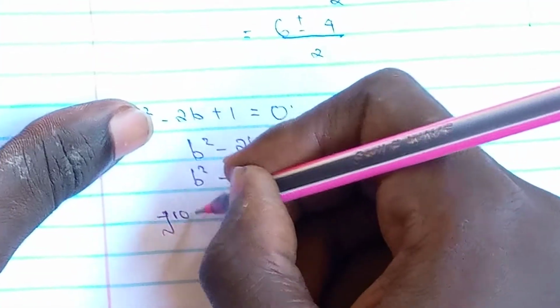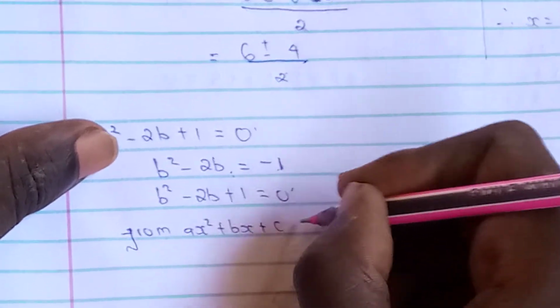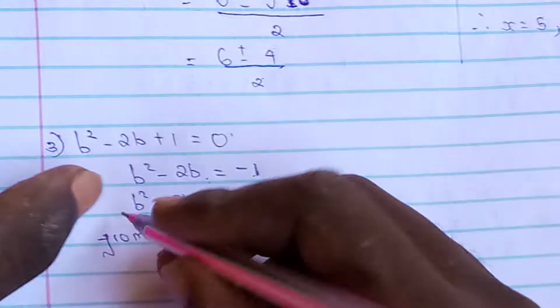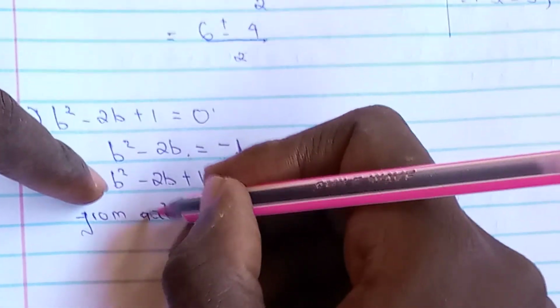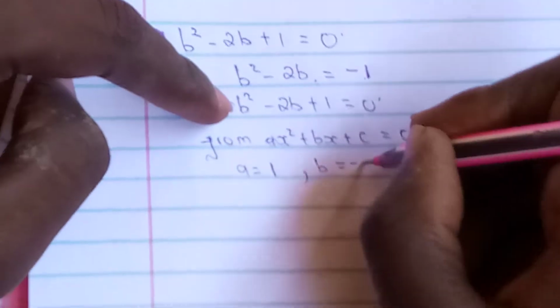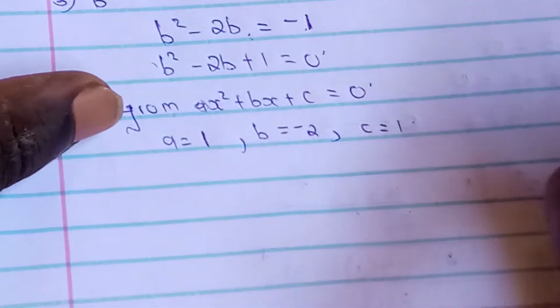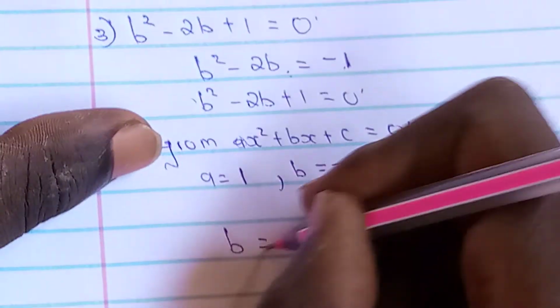So from our equation ax squared plus bx plus c equals 0, we are going to compare. The value before this side is the a, so our a will be 1, our b will be negative 2, and our c will be 1.